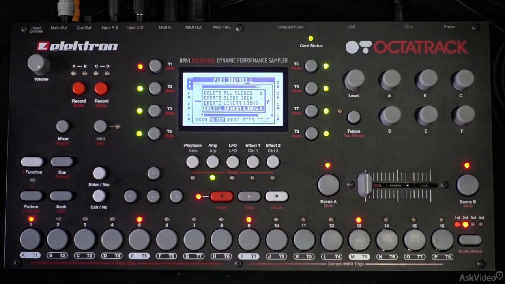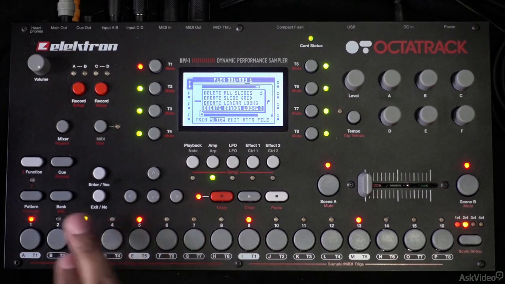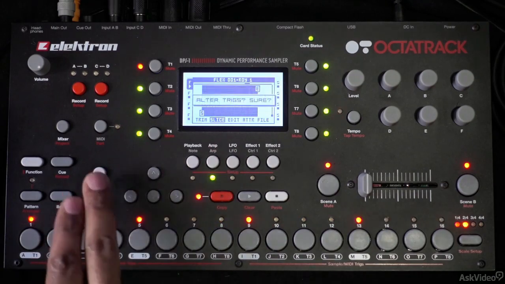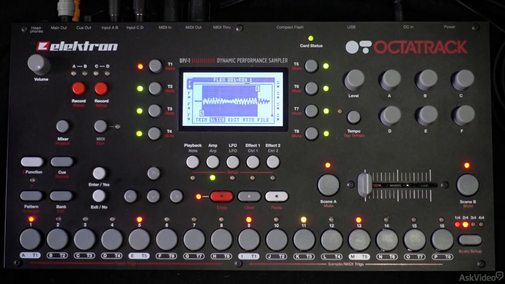So I'm going to play this. What I love about this is that you don't have to stop the sequencer to do this. So we can easily change and rearrange the pattern as it plays. So create random locks, hit yes, yes. Now we have a totally different pattern going.